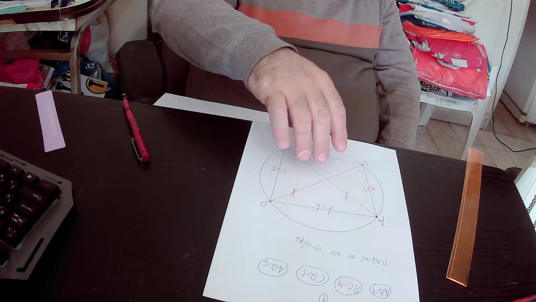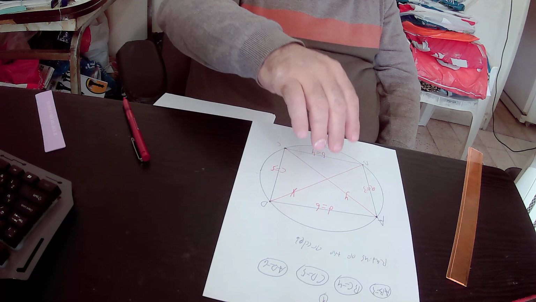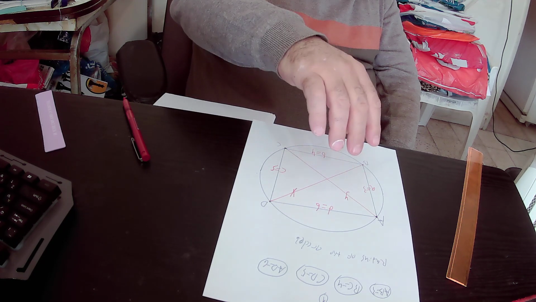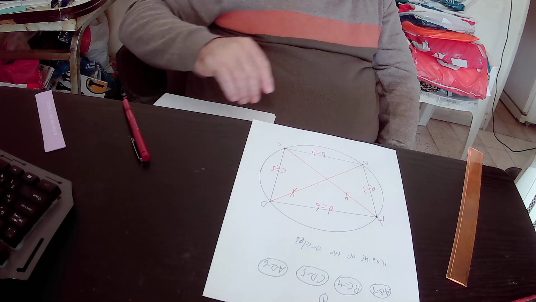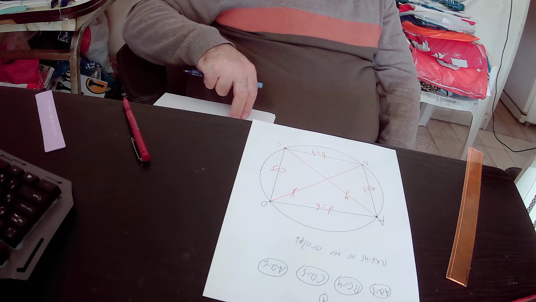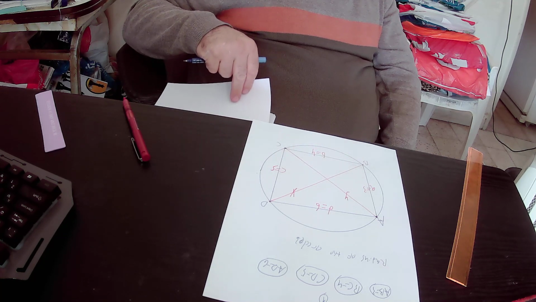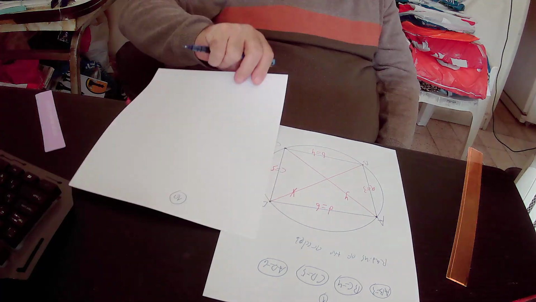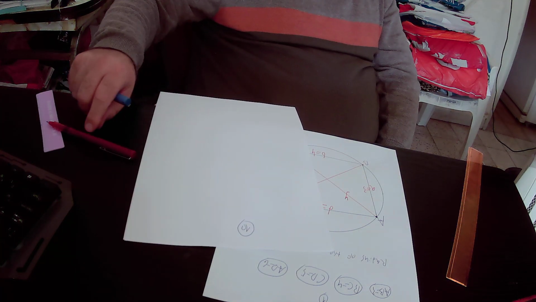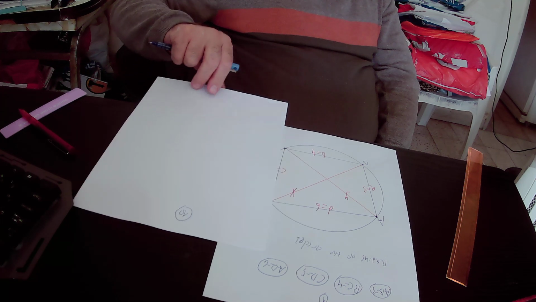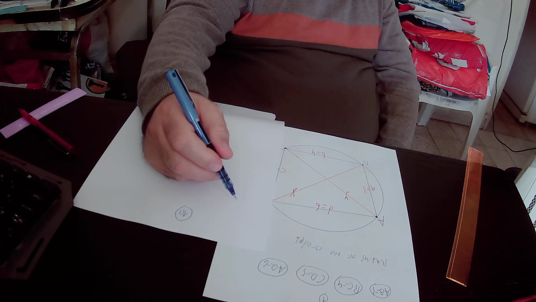Therefore, the sum of the areas of those two triangles will be equal to the area of quadrilateral ABCD. So I will write it down as equation number 1.